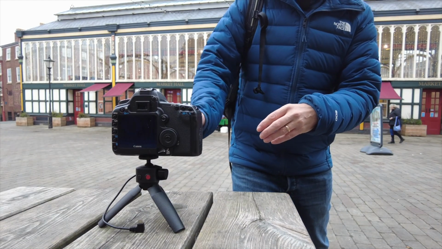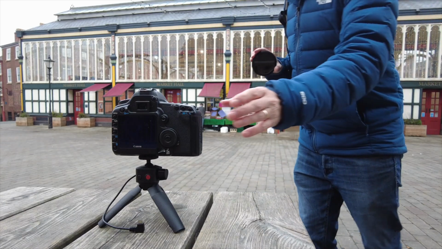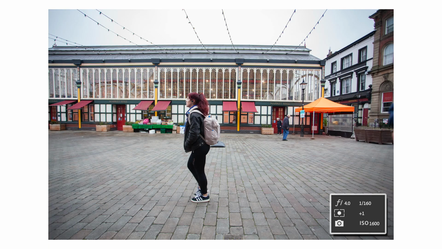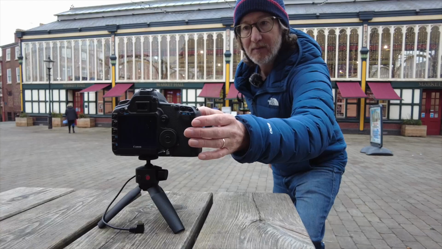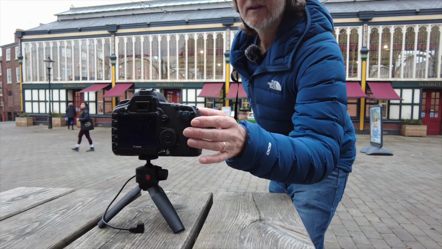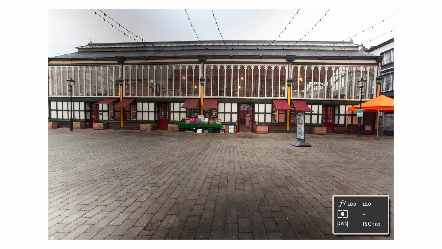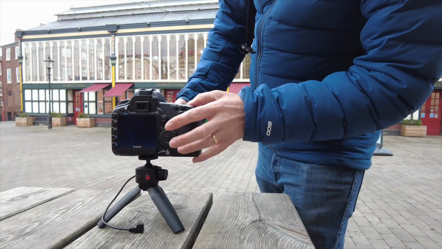So without the filter, if I take a test shot, there's going to be people on it. But when I add in the filter, nobody at all there.